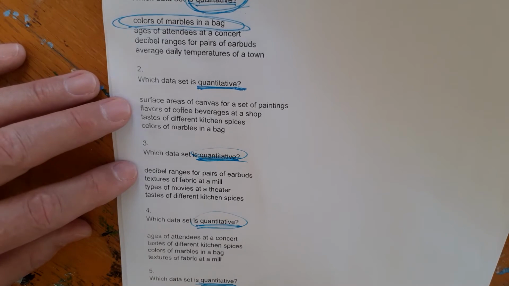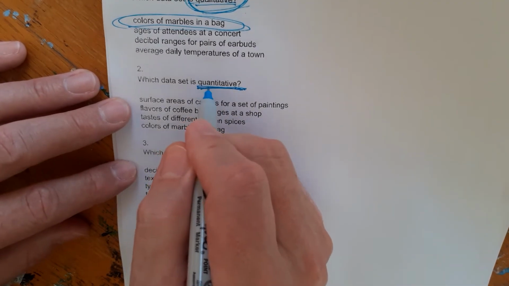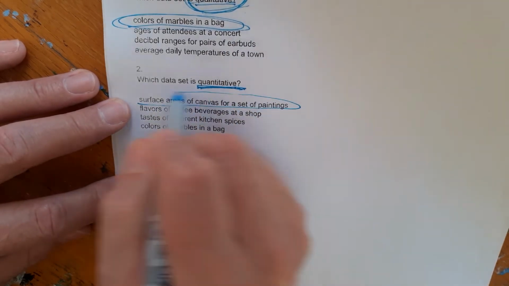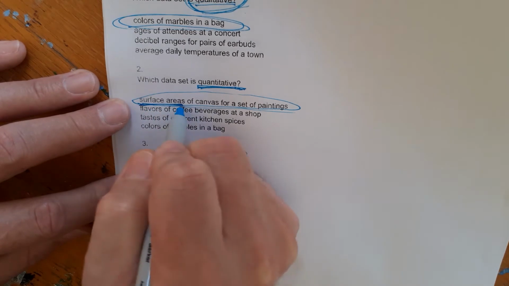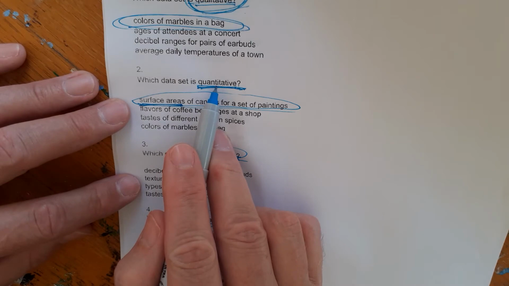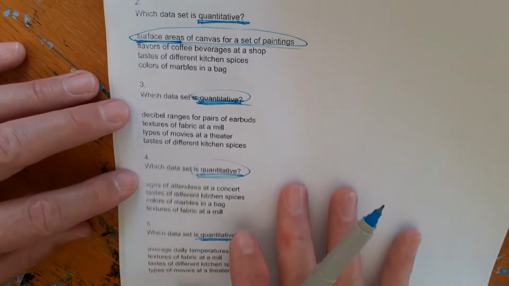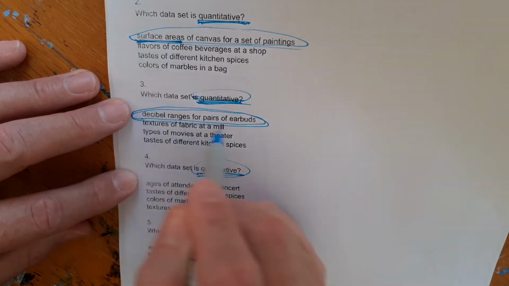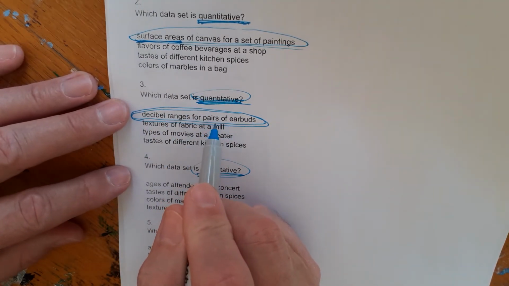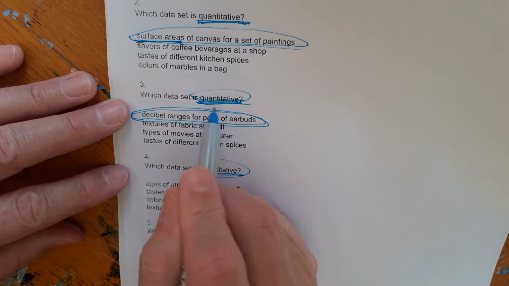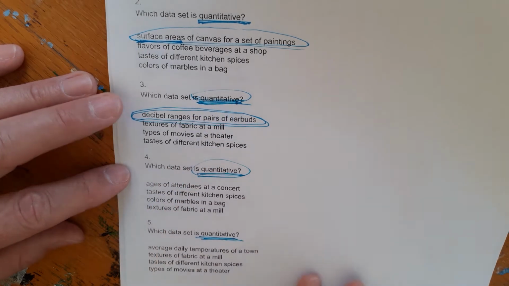Here would be something that's easier to count. Quantity is where the word quantitative comes from. Surface areas. An area is a calculation, so we can count it a lot easier. Quantitative. We can count it. Decibel ranges for pairs of earbuds. We literally can define the decibels produced by a set of earbuds, and we can count it. It's a countable item, so that would be quantitative.